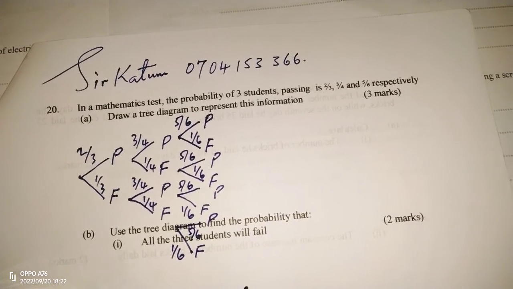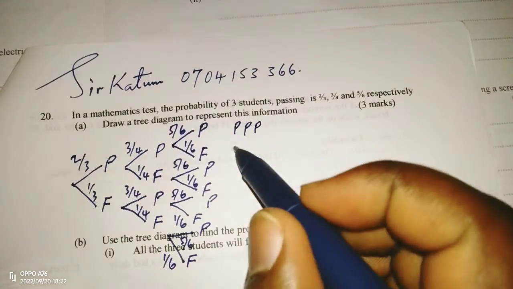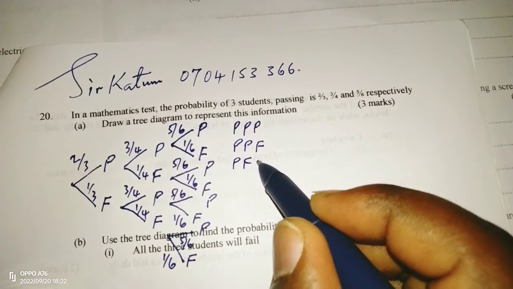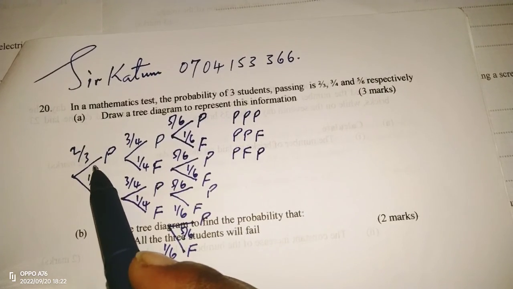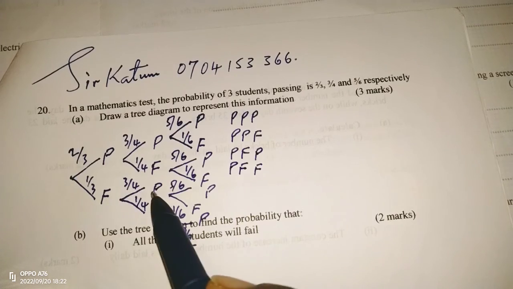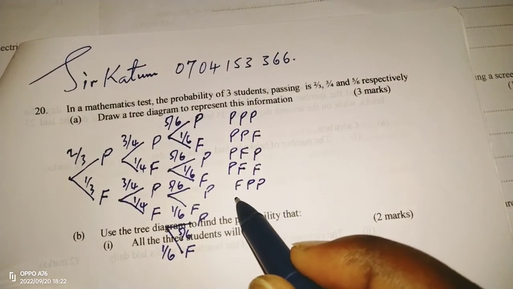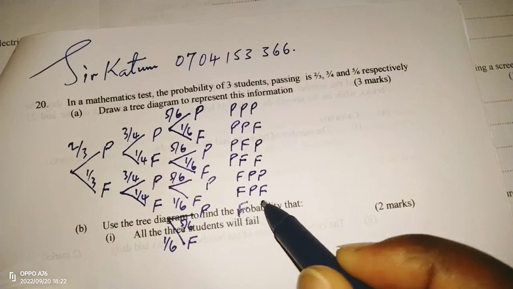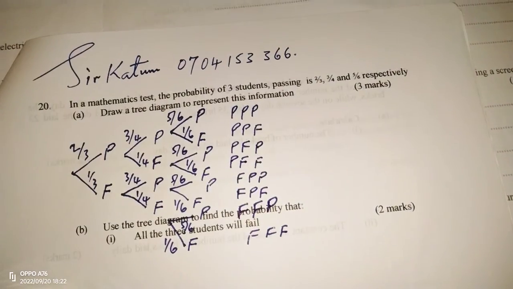Therefore, if we outline all the outcomes, we shall have passing, passing, passing. The next is passing, passing, failing. Here we'll have passing, failing, passing. Then passing, failing, failing. Then from there we'll have failing, passing, passing. After that you'll have failing, passing, failing. Then failing, failing, passing. And finally, failing, failing, failing. So these are all the possible outcomes.